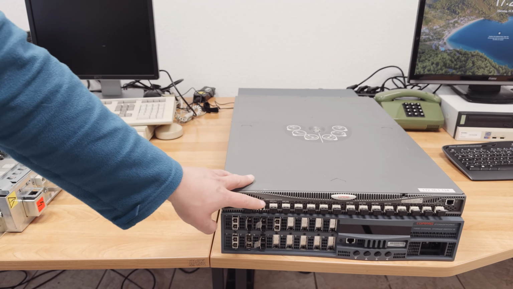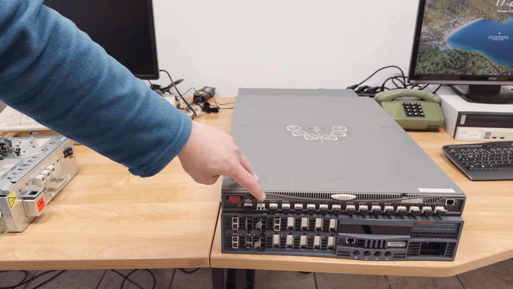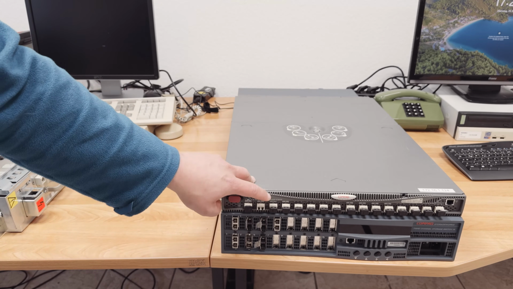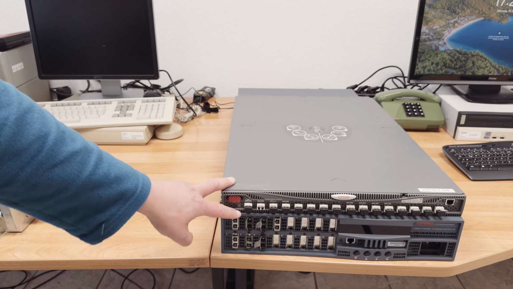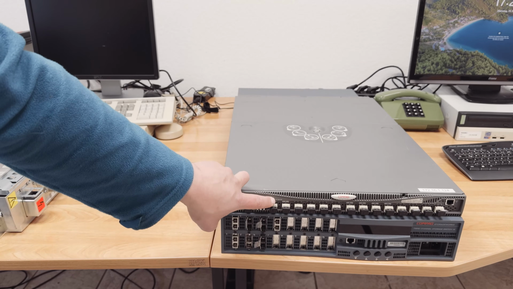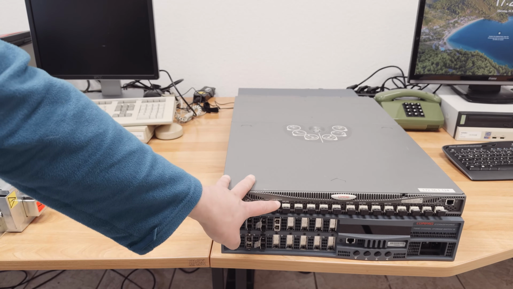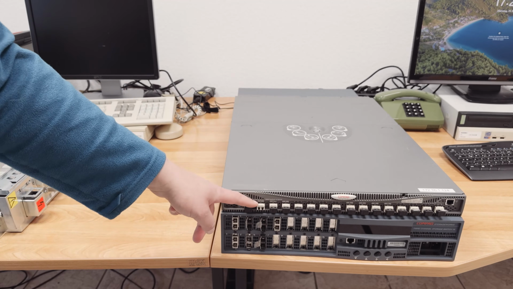HP uses the same kind of naming scheme for switches later. It's quite obvious what SAN switch is: a switch for SAN. And 2 is the maximum speed, so this is a 2 gigabit fiber channel switch, and 2 gigabit is compatible to 1G as well. And after the slash you can see the number 16. 16 means 16 active ports on the basic license.